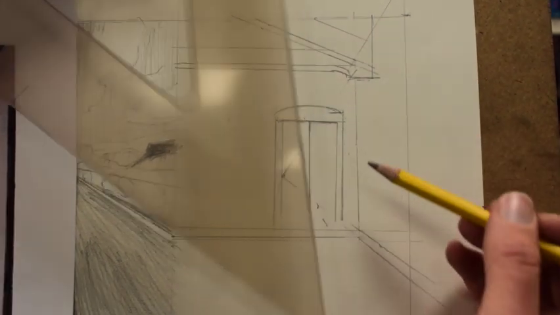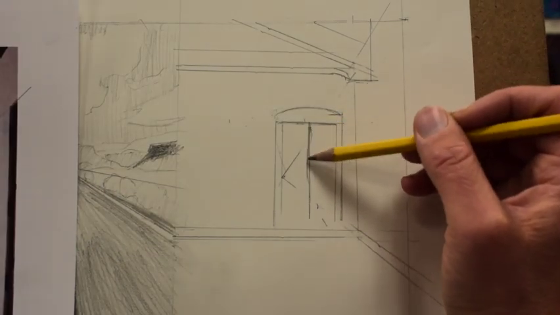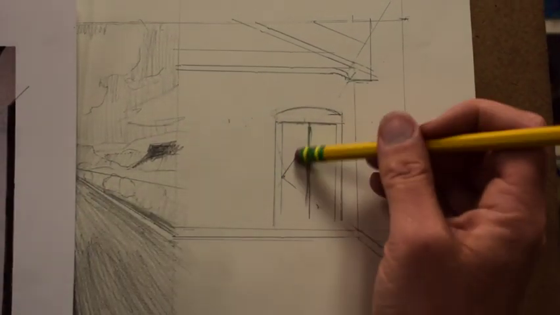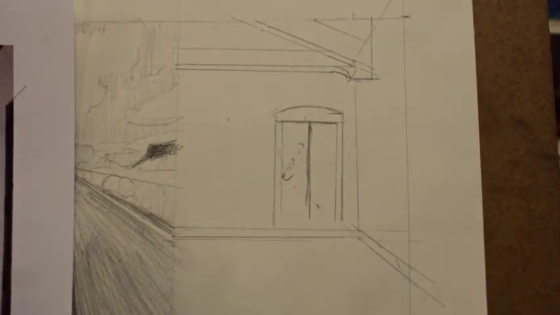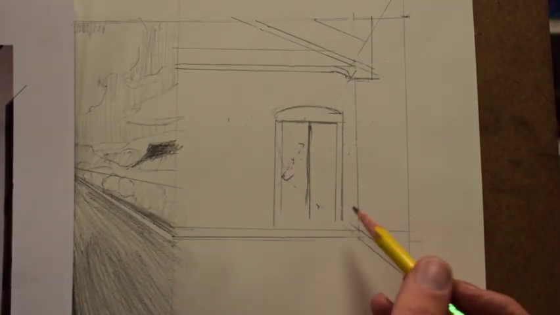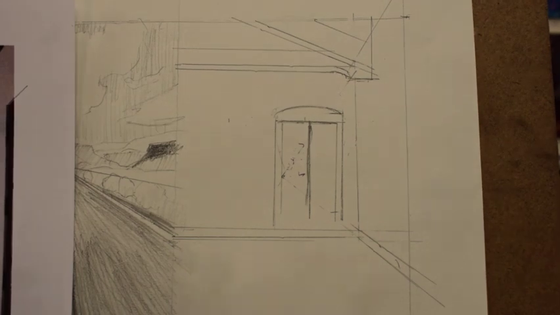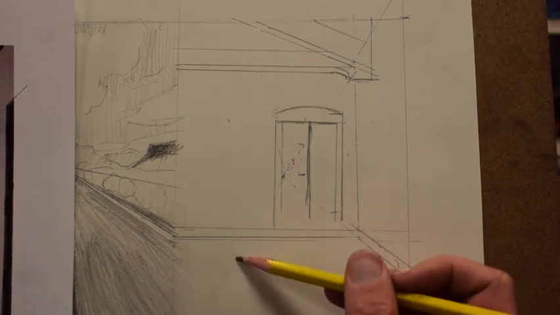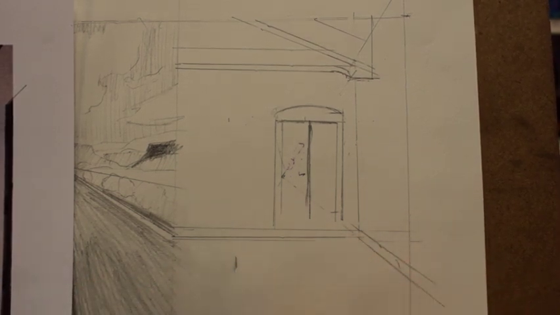So I'm just drawing that center line to the window and dividing that window space into thirds, or at least I will at a later point. Okay, so I need that window there, including the middle line of that window pane, to indicate where to put the couch. So everything fits together kind of like a puzzle.